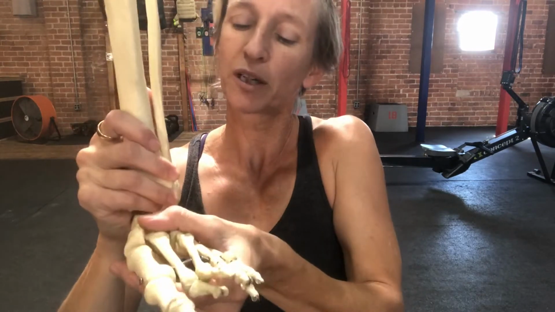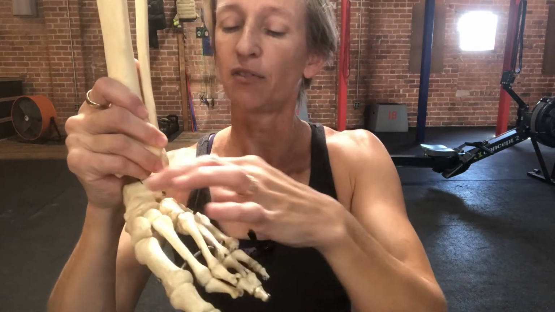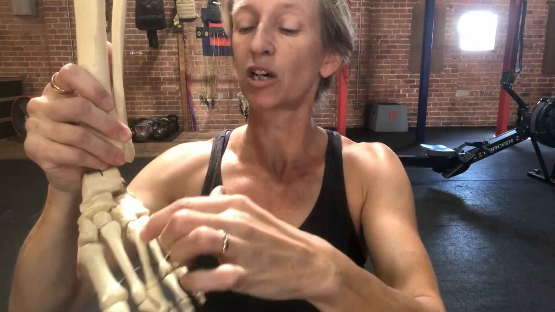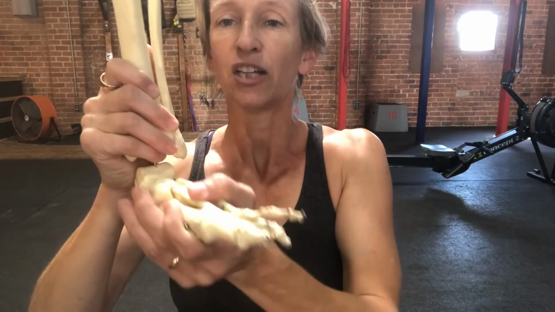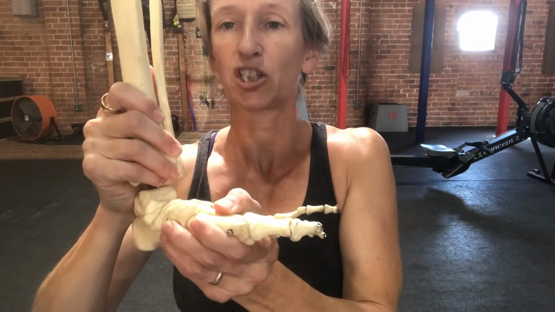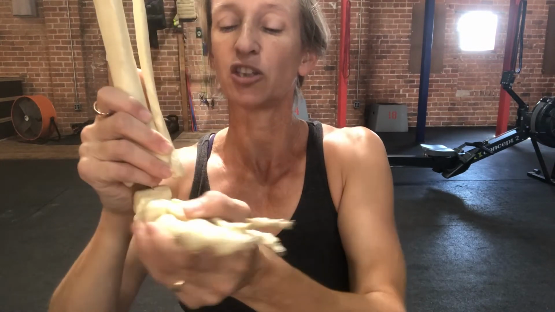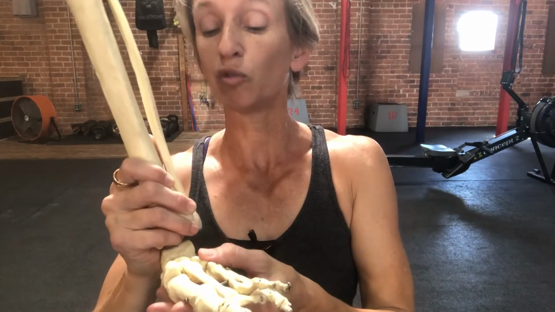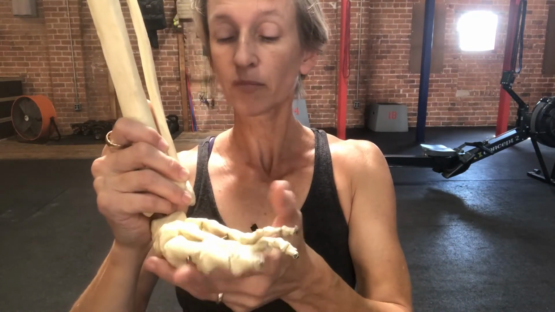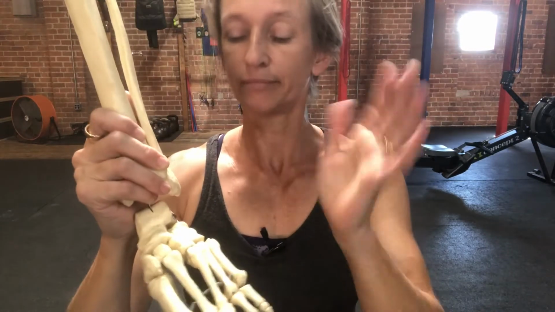So when we combine the movements of the intertarsal joints, also along with movements between the tarsals and the metatarsals, so that would be the tarso-metatarsal joints, then we get what we call pronation and supination of the foot. Pronation is the foot pointing in, supination is the foot pointing out. And again, that's a relatively small movement of the foot, but it happens.